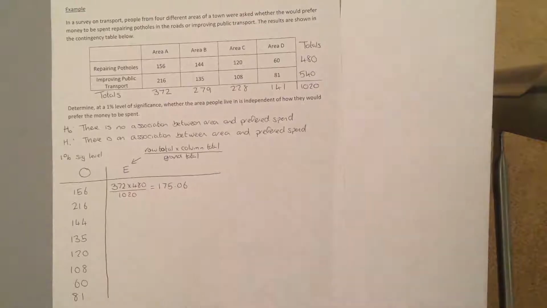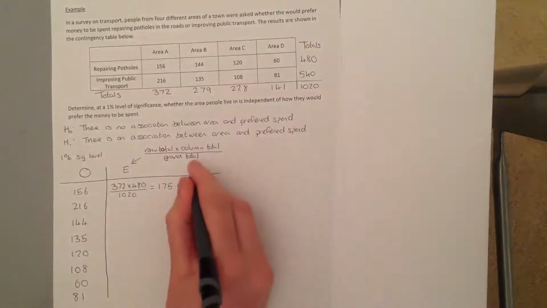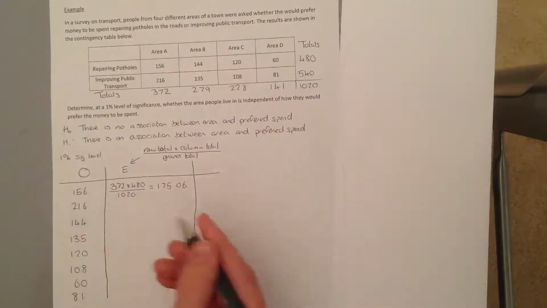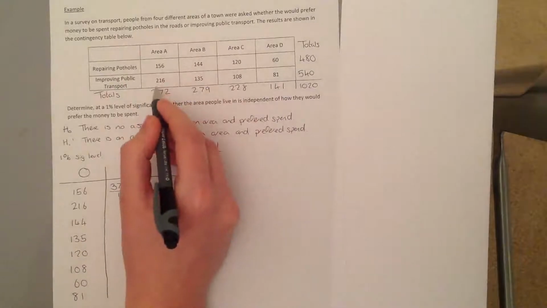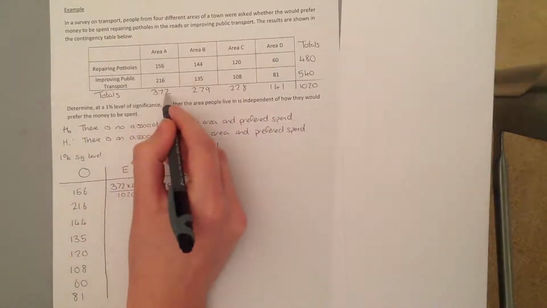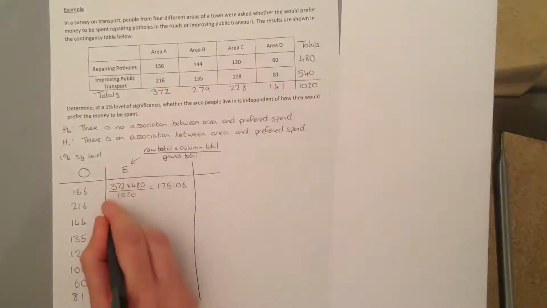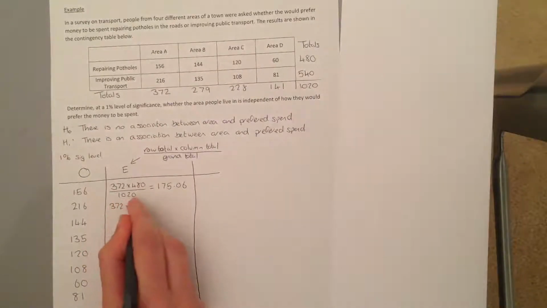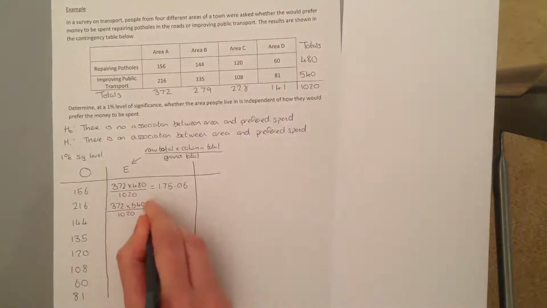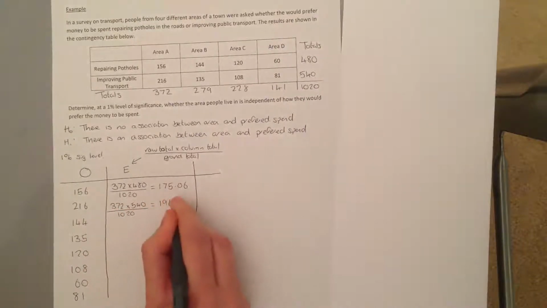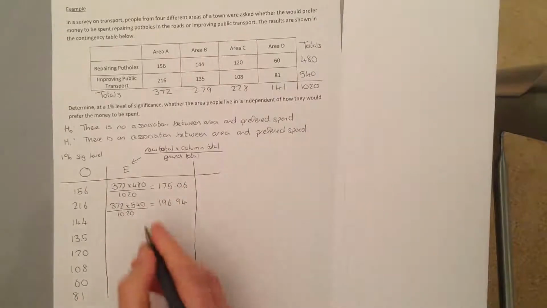You must make sure that if you want your final answer to be 3 sig fig, you're working to at least 4. If the question wants the final answer to 1 decimal place, you must be making sure that you're working to at least 2 decimal places. So you need to work out these all the way down. So again, for example, the 216, we can see it's here. So we need to do 372 times by 540 and divided by 1020. This time this gives us 196.94. So I'm going to work these out all the way down.